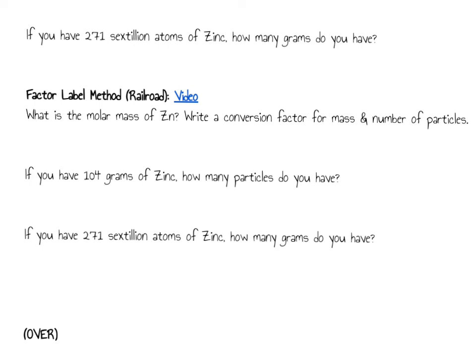To do the factor label method, you again have to always start with a "for every" statement that you get from the molar mass of zinc. So we know 1 mole of zinc is 65 grams and 602 sextillion particles. I'm just going to put it as SP just to save myself time.